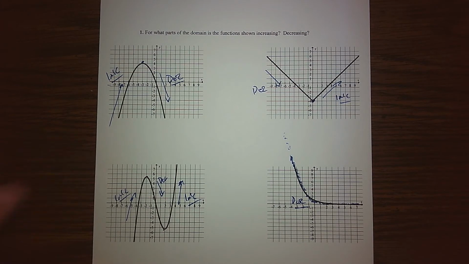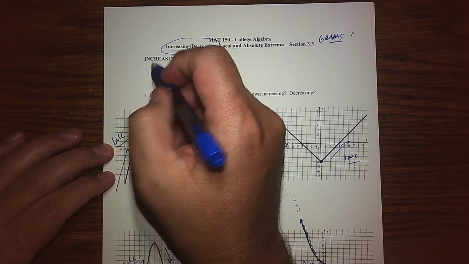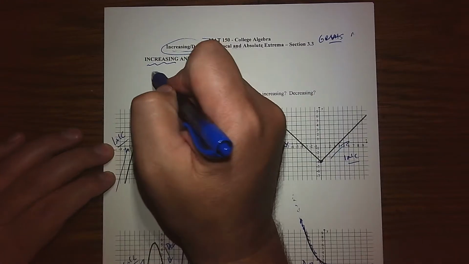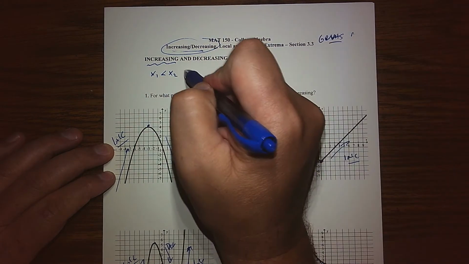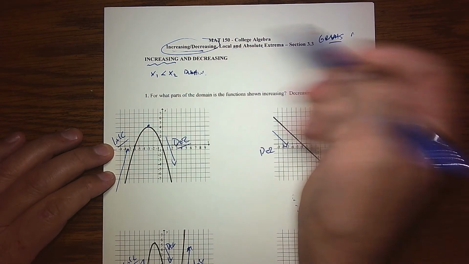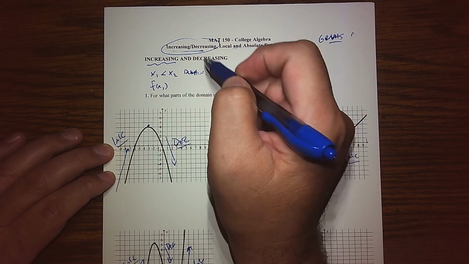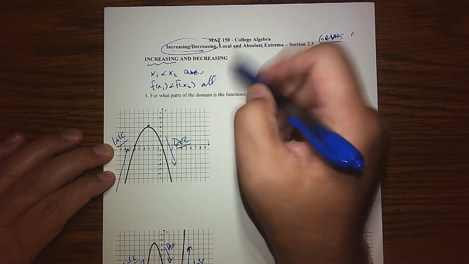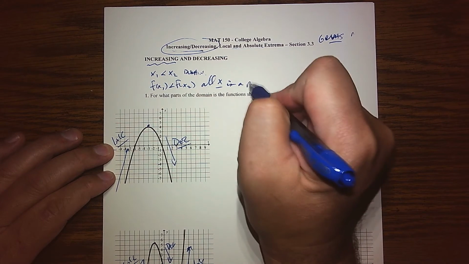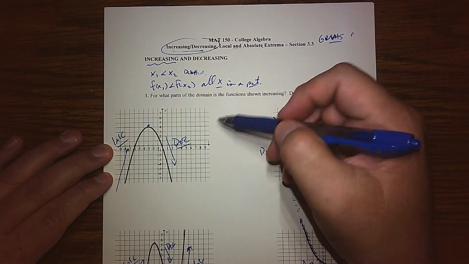Now that we have the visualness down, let's look at the algebra behind it, mathematically speaking, so you understand the answers that we give. To be increasing means that if I have an x1 that's less than an x2 in my domain, then f of x1 will be less than f of x2. And this is for all x's in a part of the domain. I stress part because, as you notice, we're not always increasing or always decreasing.